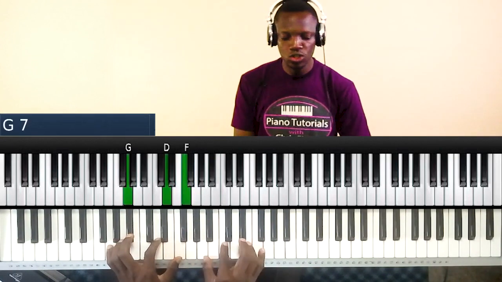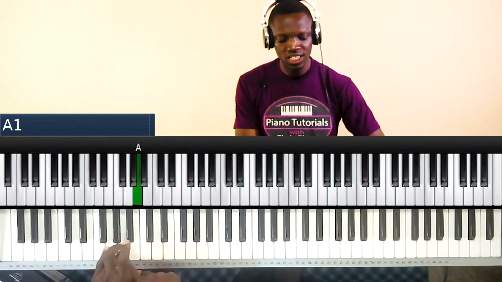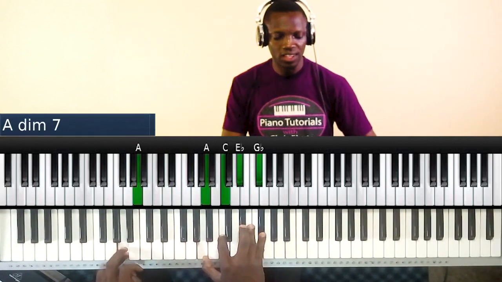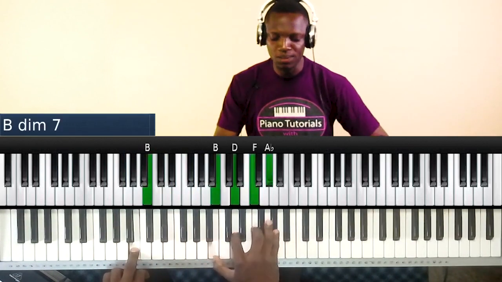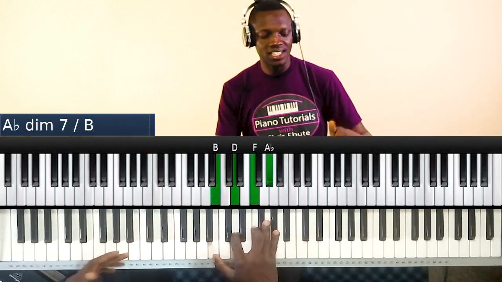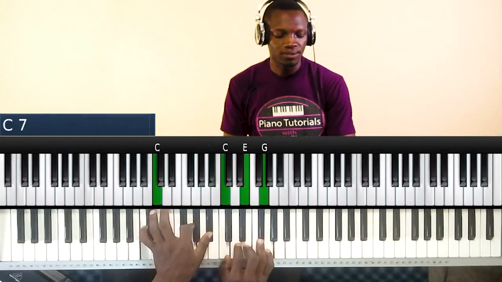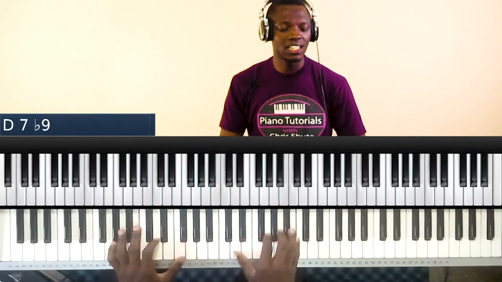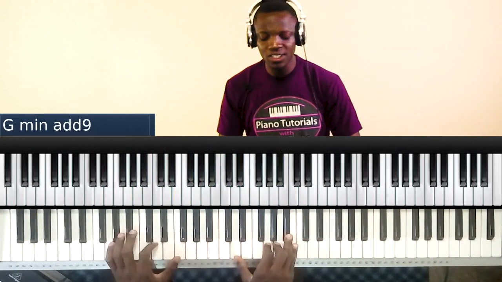So from 2, the next whole step from 2 will be A. So I build my fully diminished chord. The next whole step is B. So I build my fully diminished chord. So I played this as a passing chord going to the 5.